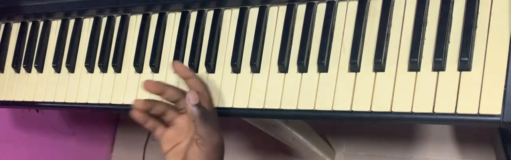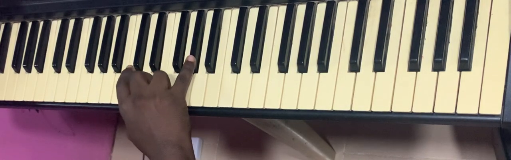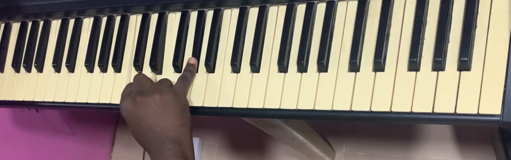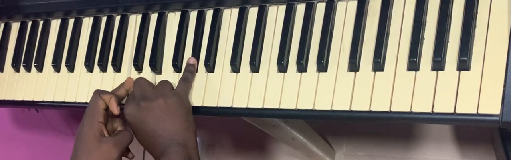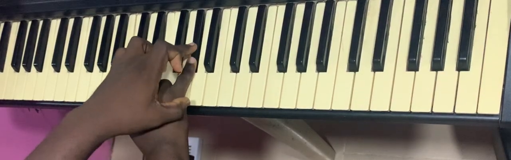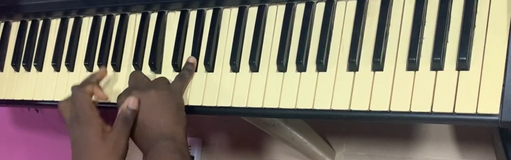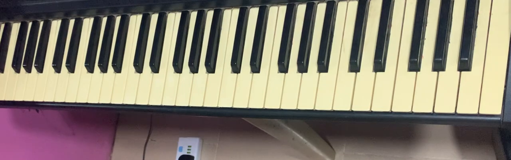Know the intervals between these. You know, once you're on an augmented 5th, you know this is a root, this is a major 3rd above the root, and this is a minor 6th above the root. So once you learn the intervals, it helps you understand the chords and how they function.